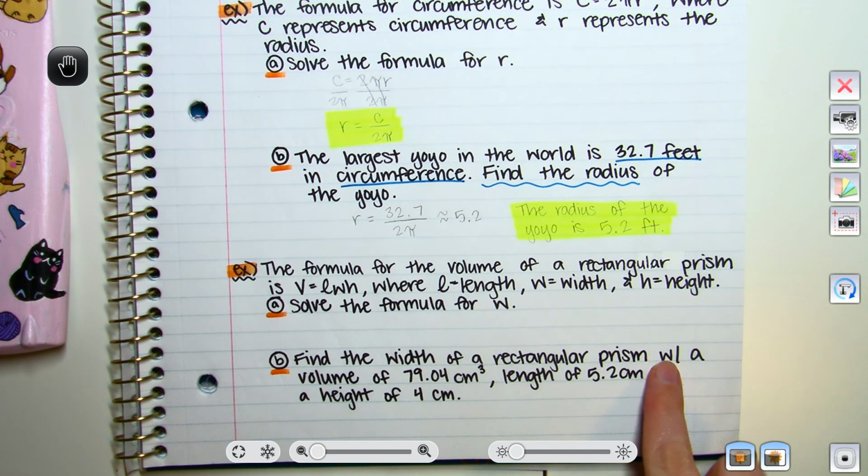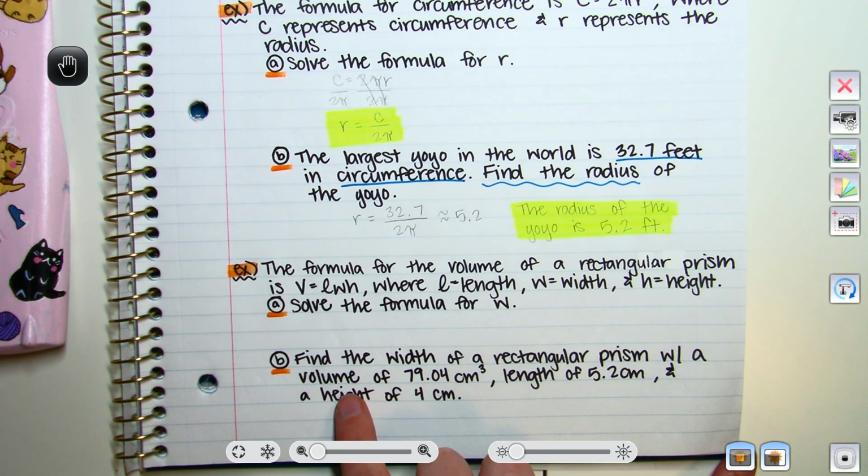Also of note, when I write this, W with a slash, that means width. That is a common abbreviation for width. So a rectangular prism with a volume. And then I abbreviated centimeters instead of writing out the whole word. All right, I'm going to go ahead and pause it. Unpause it when you're ready to check your answer.